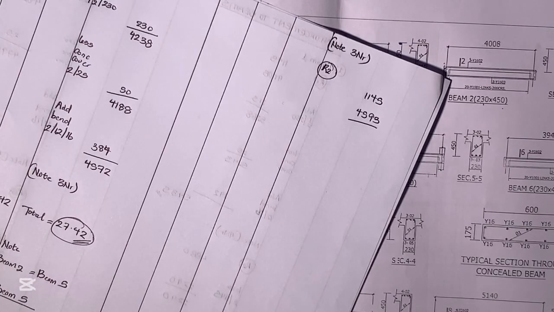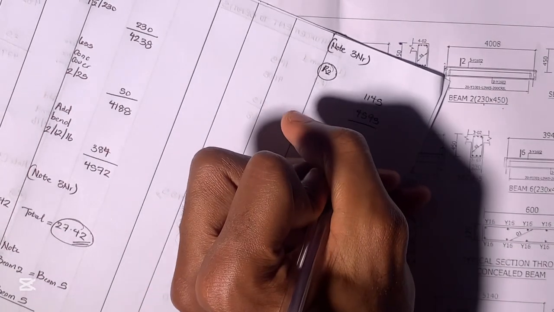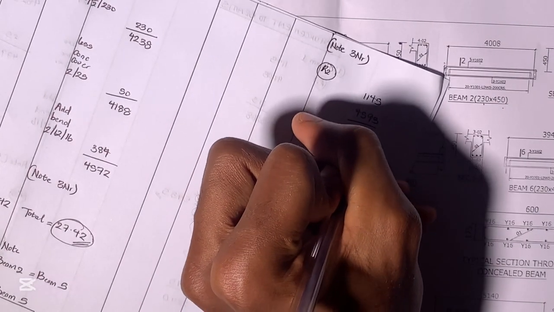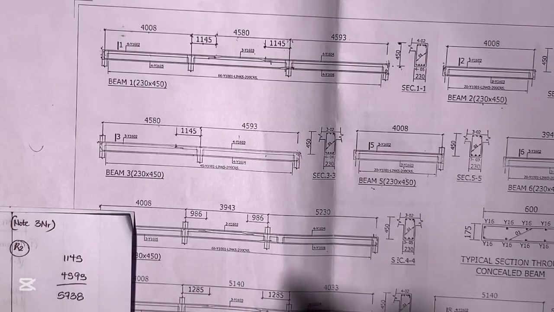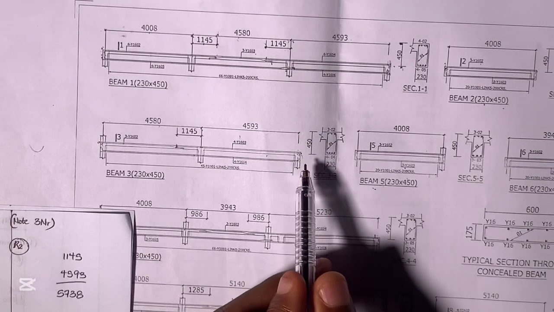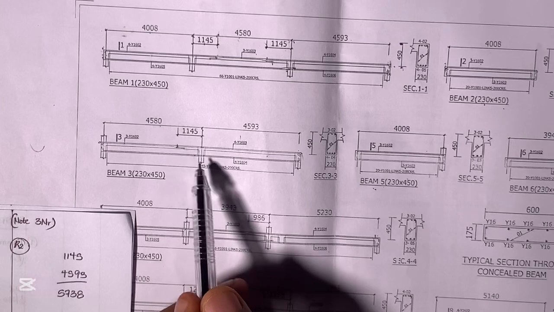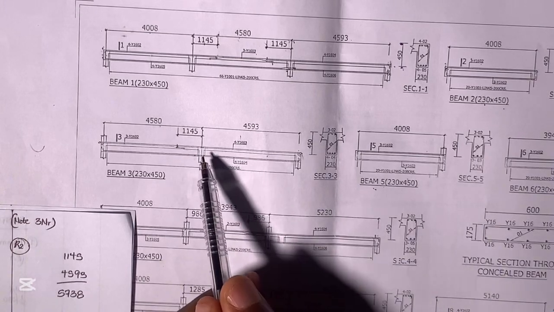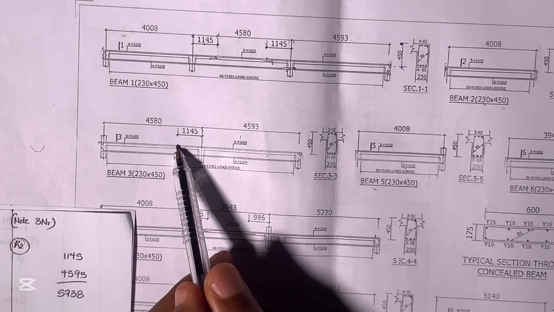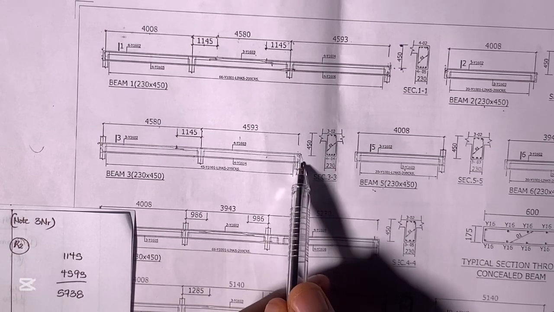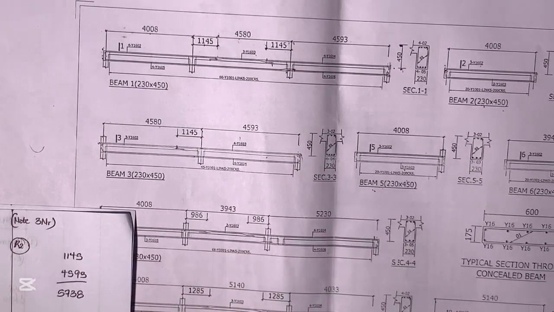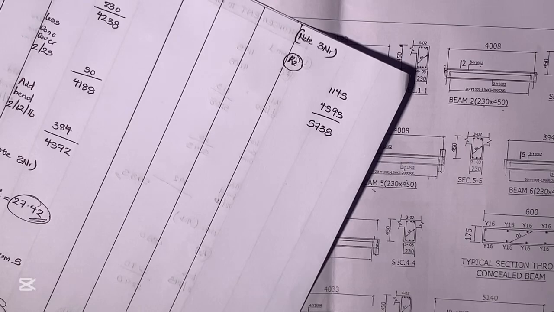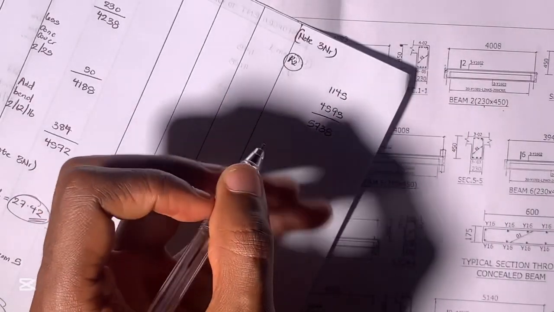We're going to be having 5,738. So 5738 is the length of this dimension from this point down to this point. So we're going to be adding what? This half, the half of that column to get us to the edge.